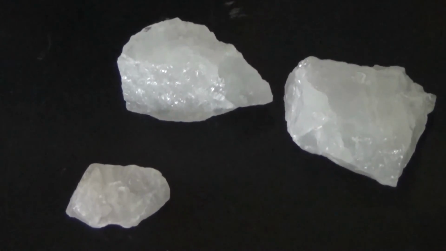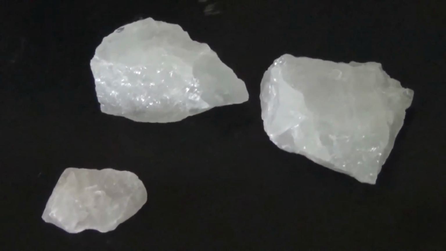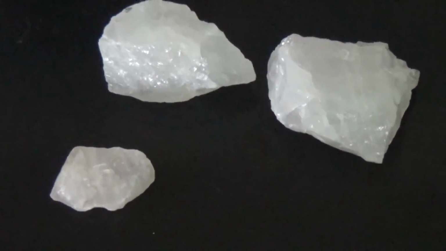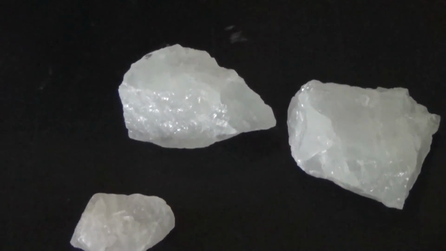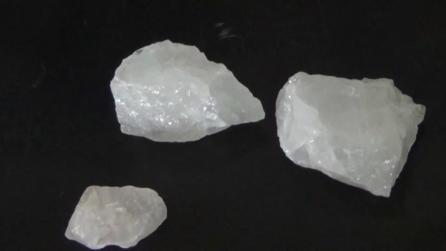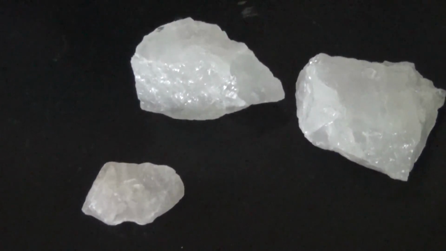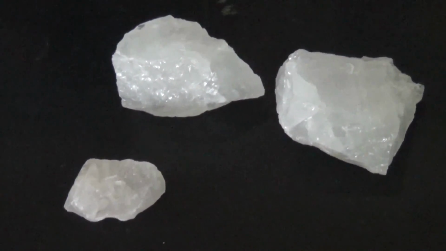These three samples have what we call fracture. Notice how it's not as neat and organized as the cleavage. This one has a particular type of fracture called conchoidal, which is similar to the type of fracture you see when you break glass.